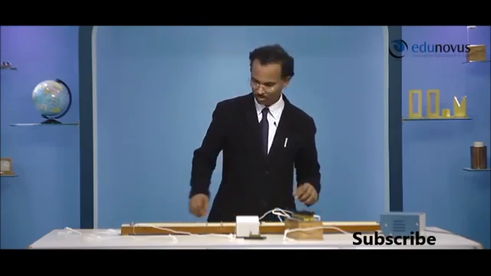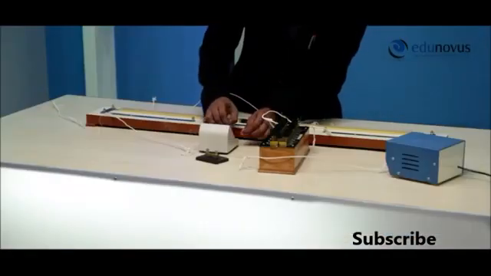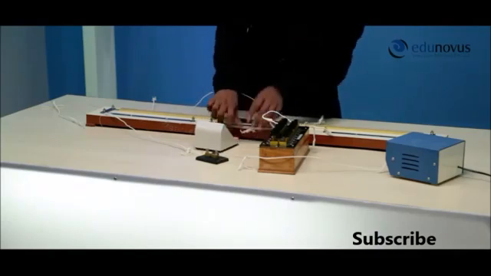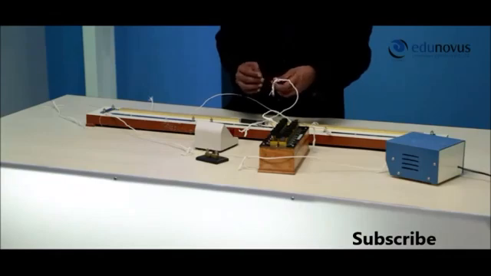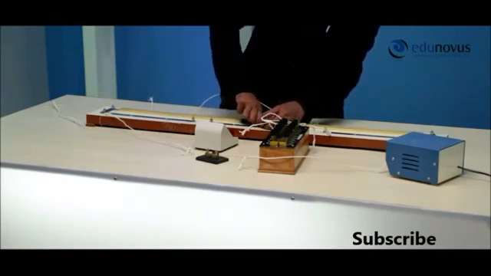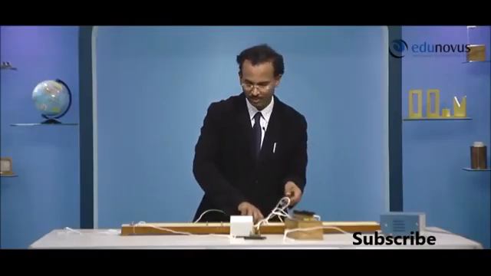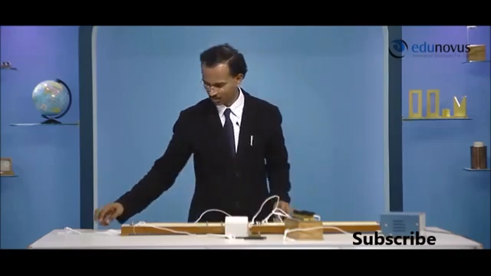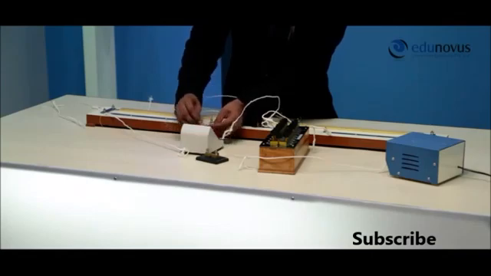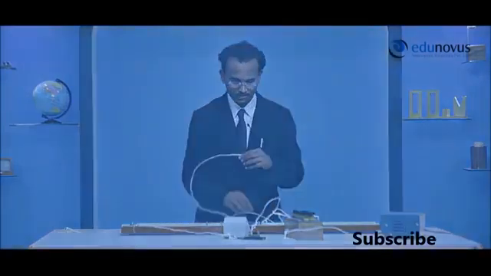Okay. Now to find out the null point, I need to connect the galvanometer to the circuit. So from the positive of the galvanometer, I will connect it to the middle strip. For a galvanometer, it doesn't really matter because current can flow through either way, from positive to negative or negative to positive. It's just going to deflect in the direction of the current. So the negative of the galvanometer I am connecting to the jockey.